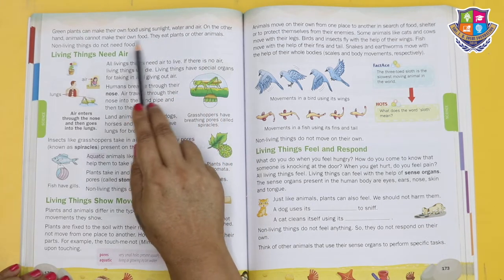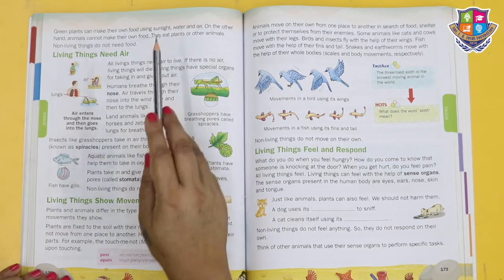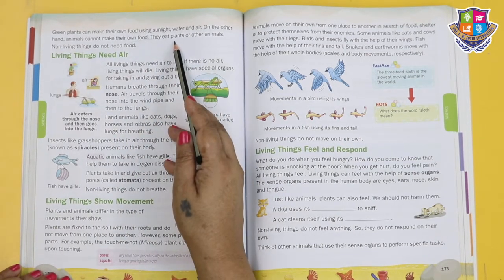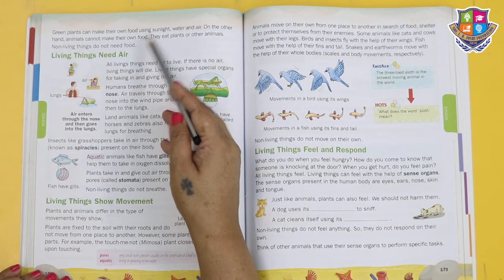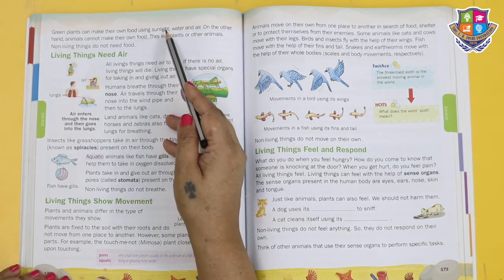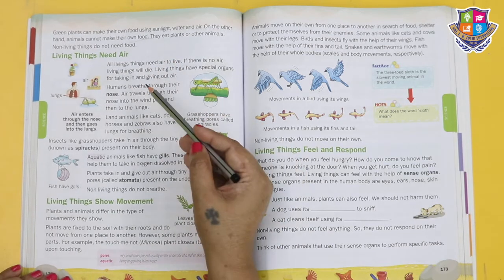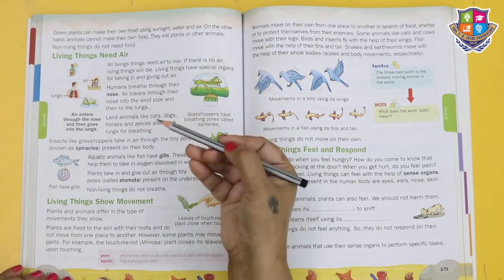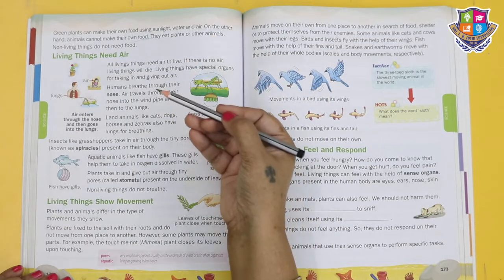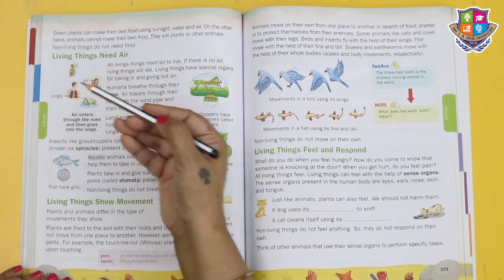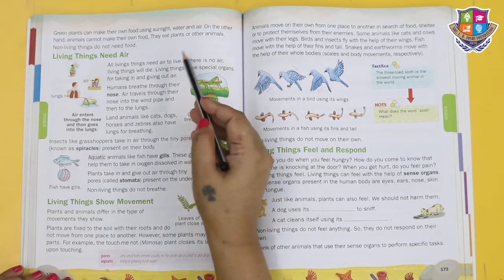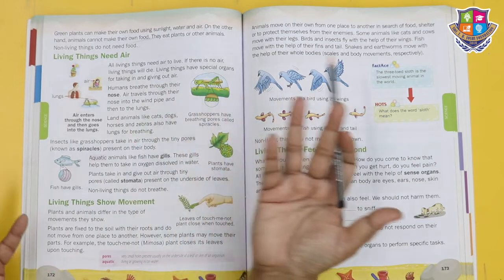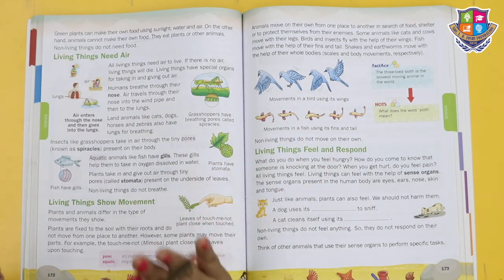Now coming to this point, we all human beings come under animals too. We don't make our food using these things. We have to cook the food. Now, where does that food come to us from? It comes from the plants and animals. Did you get it? Now, when we come to the non-living things, they don't need any food. Did you get the point now?